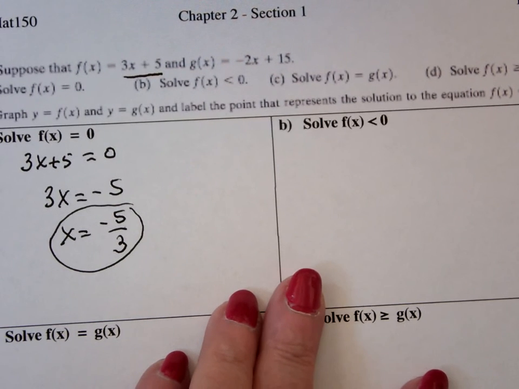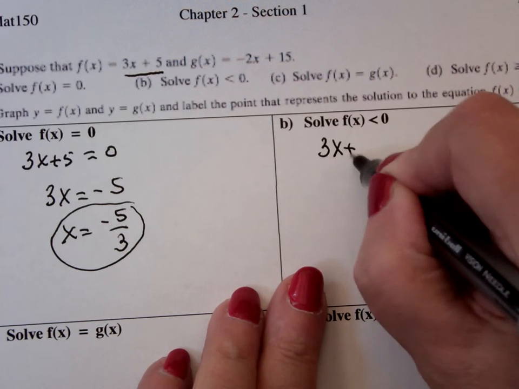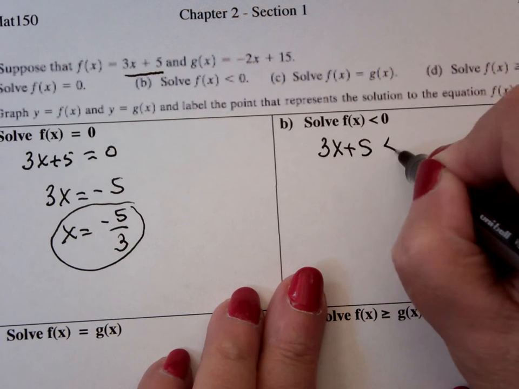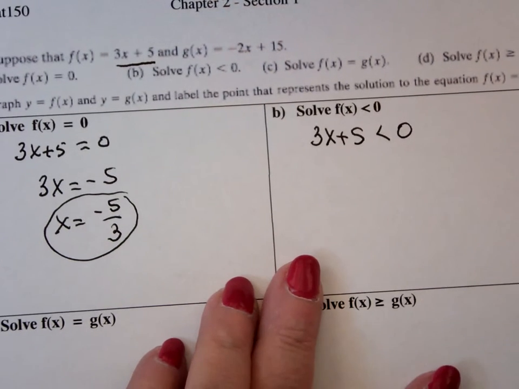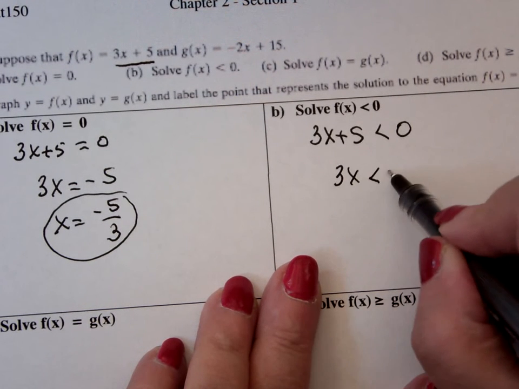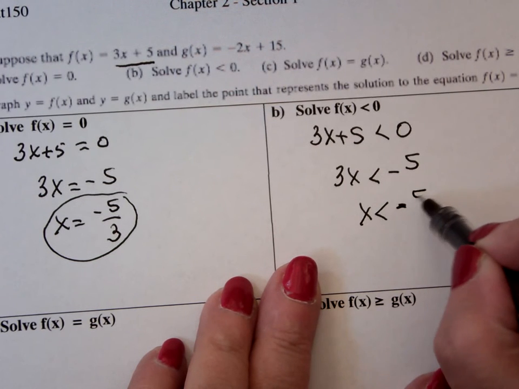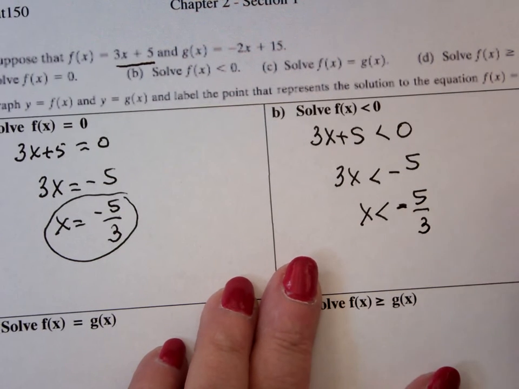f of x is negative. Again, f of x is 3x plus 5, so I replace f of x by 3x plus 5. And now I just solve for x. This says that 3x is less than negative 5, x is less than negative 5/3.